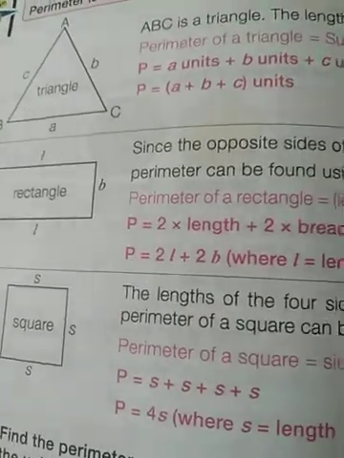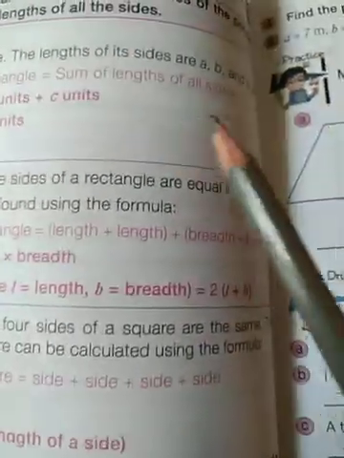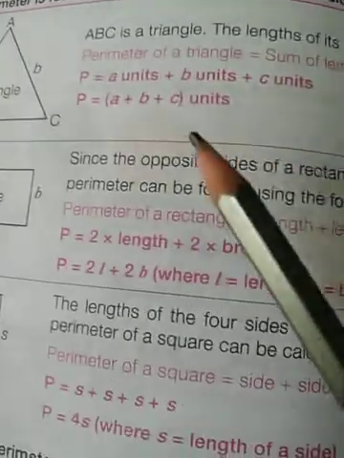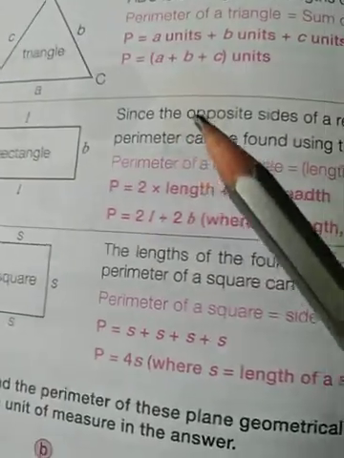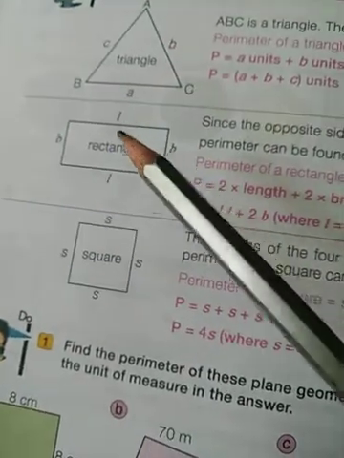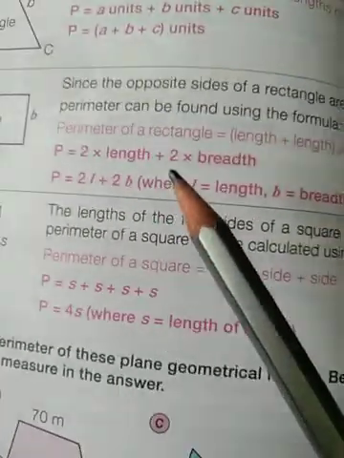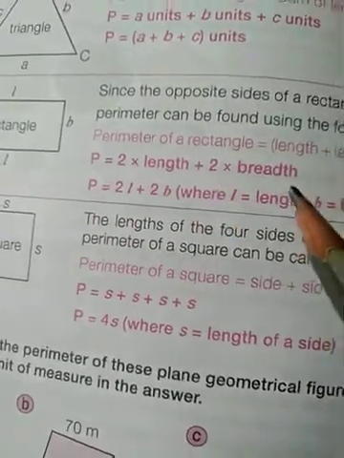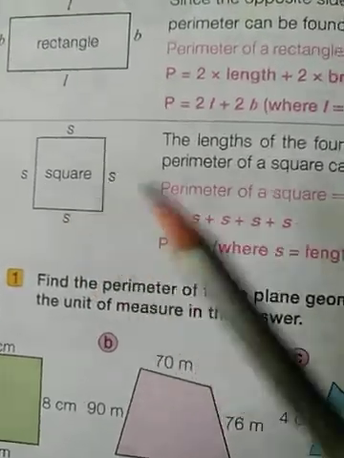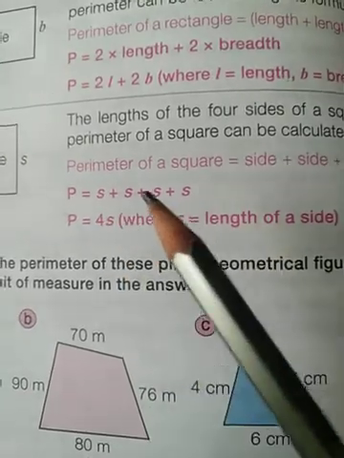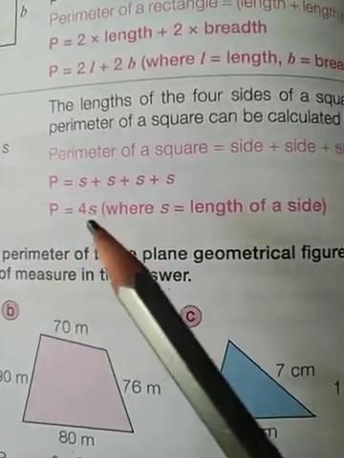Here the formula is given: perimeter of a triangle is the sum of the lengths of the sides, meaning A plus B plus C. Next, rectangle. Perimeter of a rectangle is length plus length and breadth plus breadth, so the formula is P equals 2 length plus 2 breadth. Then square, perimeter of the square is the addition of all the sides. Here S plus S plus S plus S is given, so directly we can write 4S.